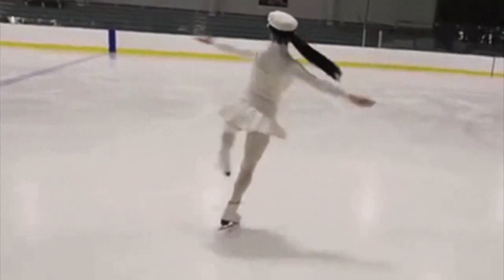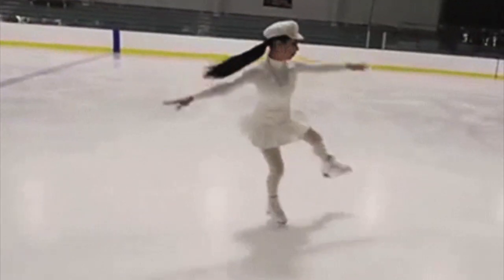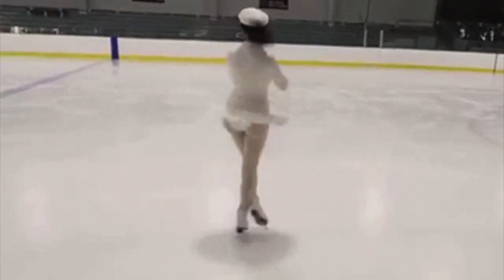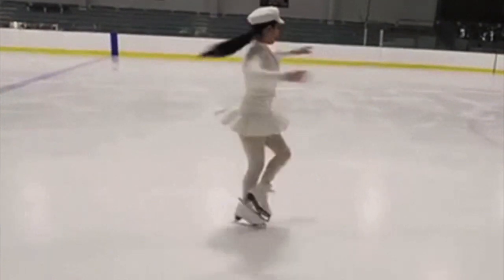Some of you should notice this from figure skating. When you watch the Olympics, you see them spin around, and when they want to spin really quickly, they bring their arms really close to their body, and when they want to slow down, they spread their arms out wide.